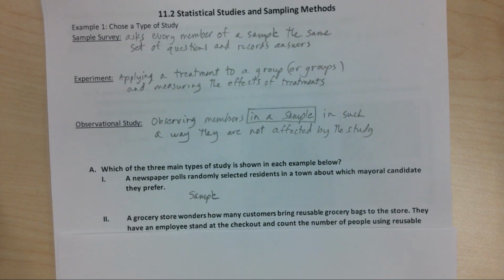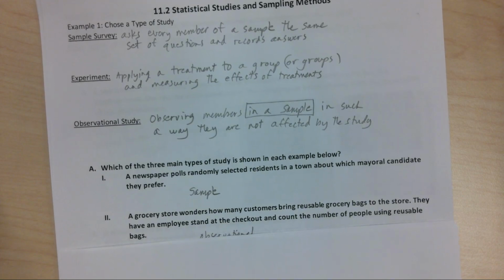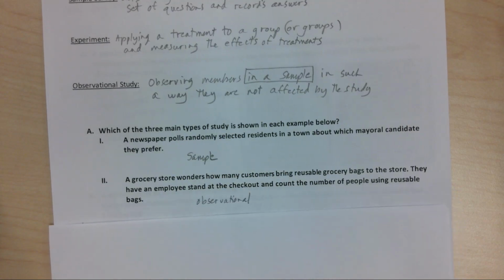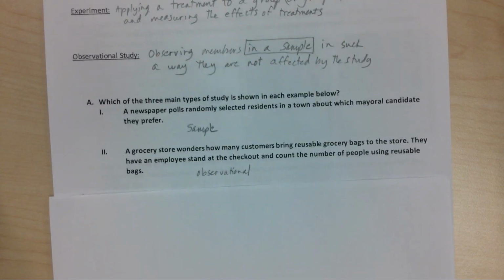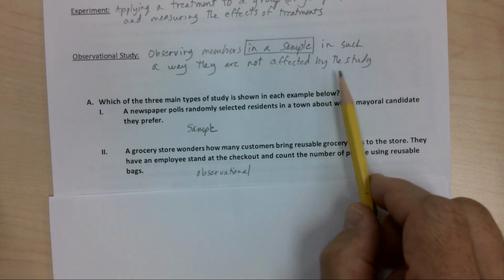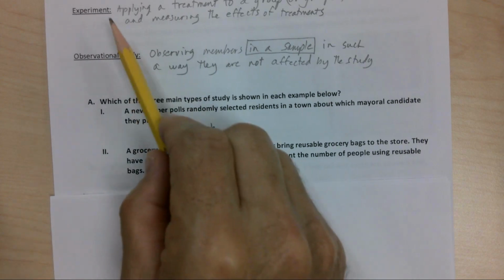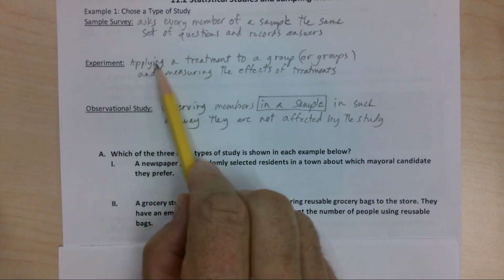Next one. A grocery store wonders how many customers bring reusable grocery bags to the store. They have an employee just stand at the checkout and count the number of people, so they're not experimenting. They're not asking anyone any questions, so it's not a sample. It's an observational study. They're just observing what's going on and not affecting the people that are part of the study. And then by process of elimination, the last one is probably an experiment, applying a treatment.